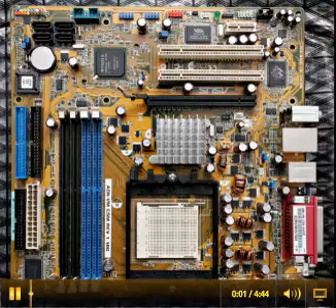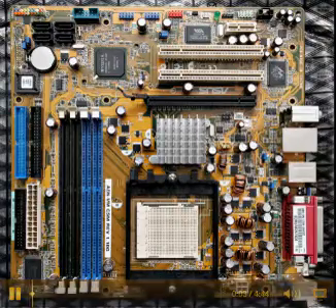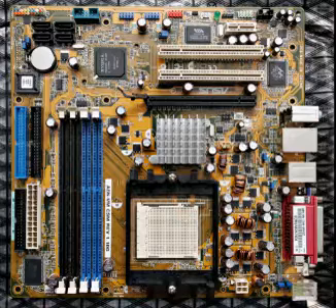So this little mini clip will be going over a basic overview of what a motherboard is, its functions, and some of its key features. The function of a motherboard is that it is the main circuit board inside your computer. What that really means is that everything connects in here.